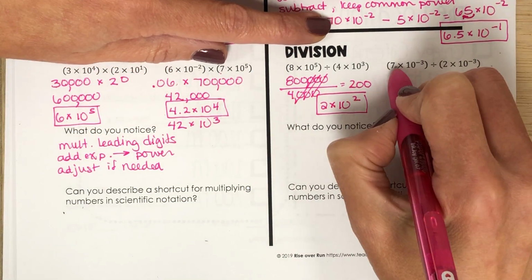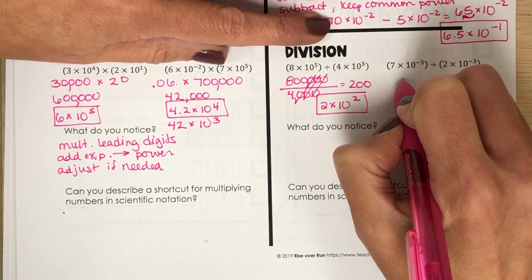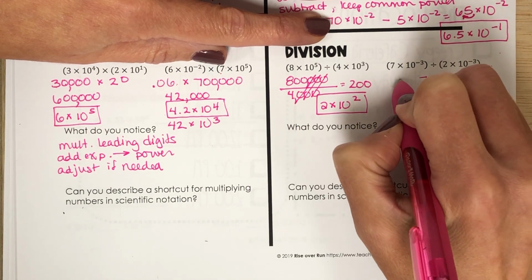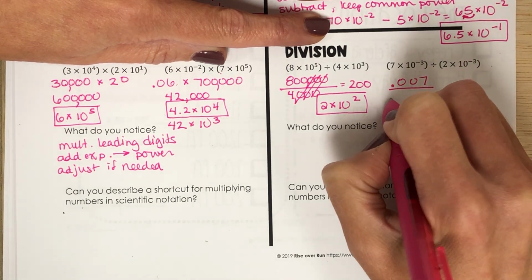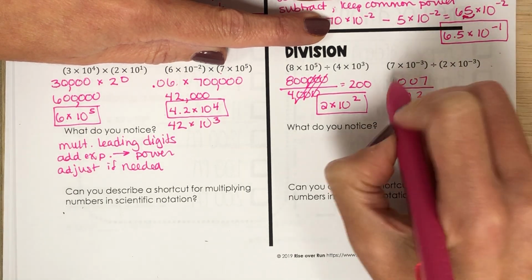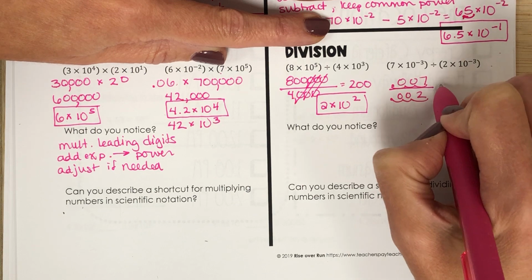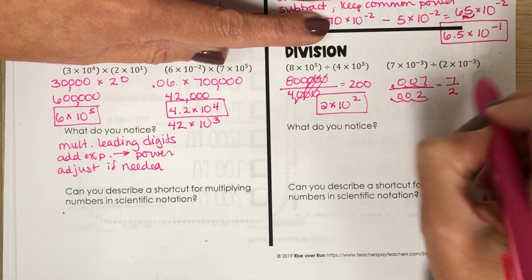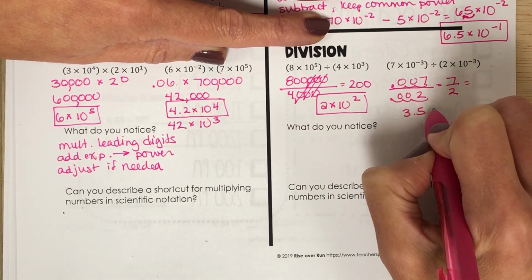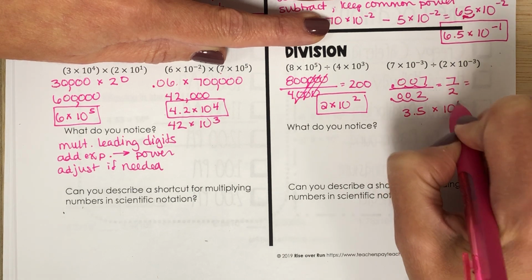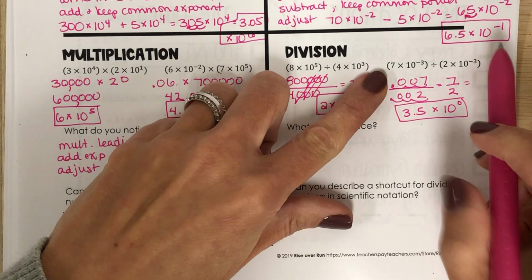Let's try this one. 7 times 10 to the negative 3rd, and that is, let's see, 0.007, divided by 2 times 10 to the negative 3rd, that's 0.002. Basically, I can just move these over 1, 2, 3, 1, 2, 3. I'm multiplying by 1,000 over 1,000, and that becomes 7 halves, which if I convert that, would be 3.5 times 1, which is 10 to the 0 power. Let's see, what do I notice about that?